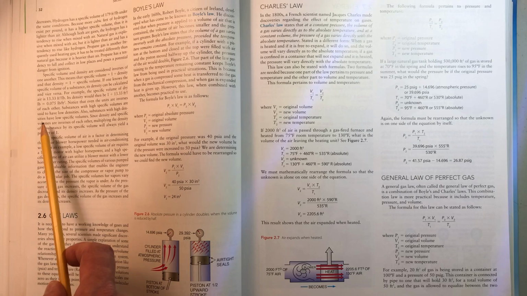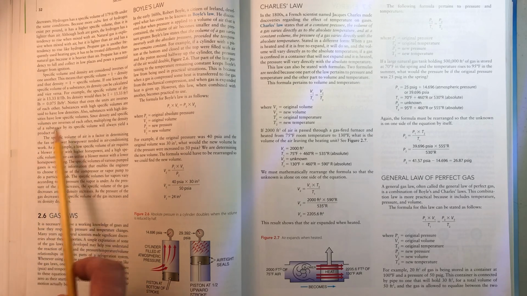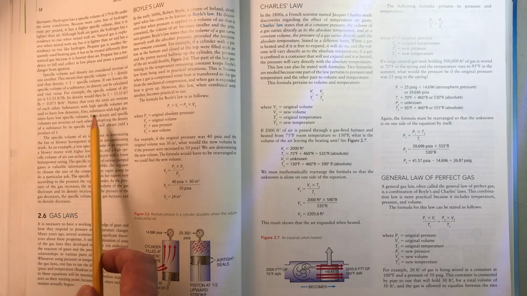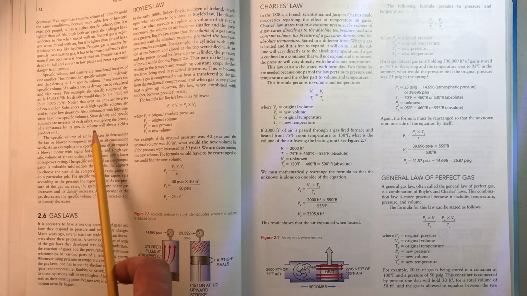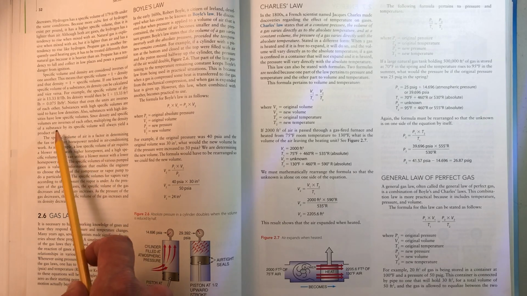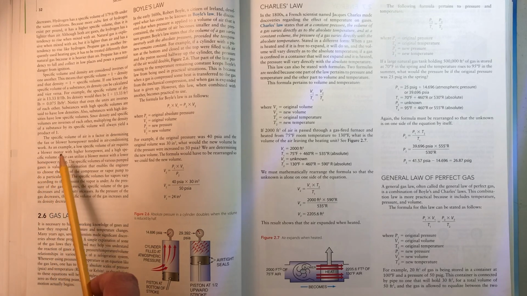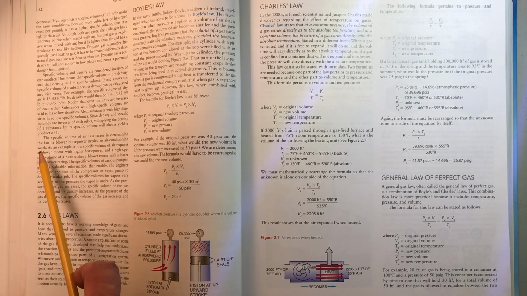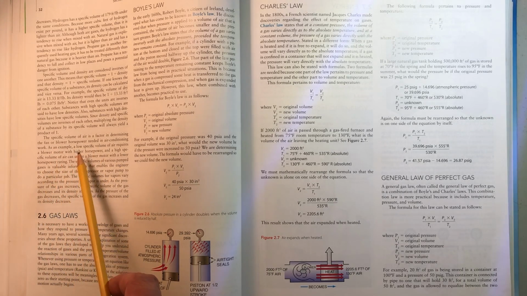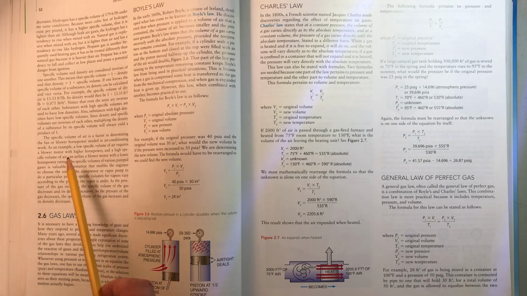Substances with high specific volumes are said to have low densities, and substances with high densities have low specific volumes. Density and specific volume are inverses of each other. Multiplying the density of a substance by its specific volume will always yield a product of 1. The specific volume of air is a factor in determining the fan or blower horsepower needed in air conditioning work. As an example, a low specific volume of air requires a blower motor with higher horsepower, and a higher specific volume of air can utilize a blower motor with a lower horsepower rating.